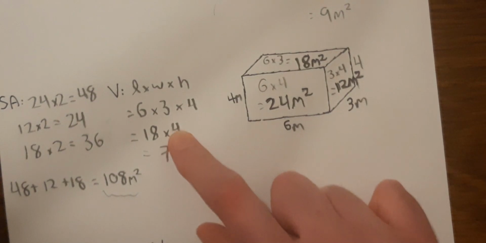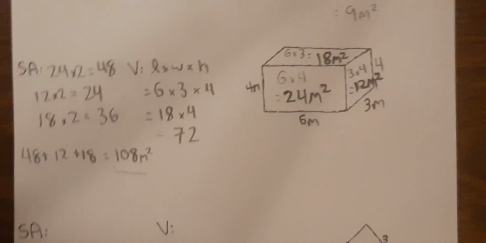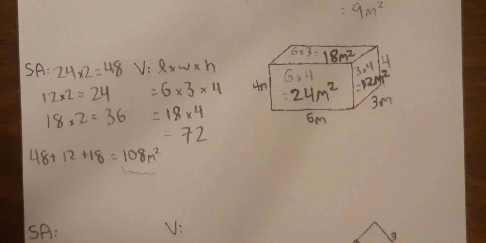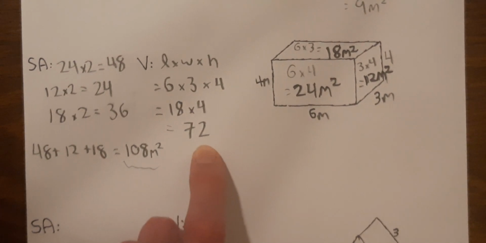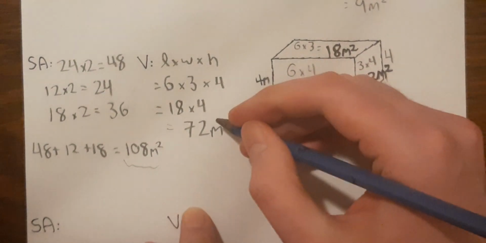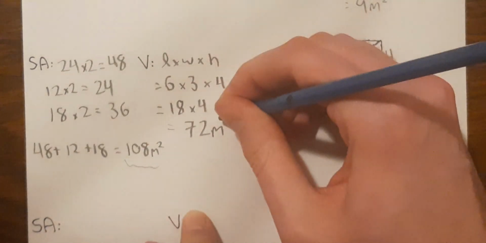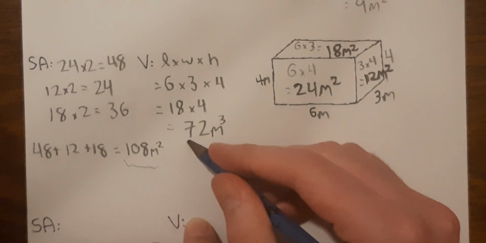Again, you can use your calculator if you want to. I just like to do it in my head when I can. I think it's good to use your brains, and we have brains for a reason, and if you're able to do it yourself, go for it. All right, so we get an answer of 72. Volume, what's our units? Is it meters? No. Is it meters squared? No. Volume is cubed. 72 meters cubed.